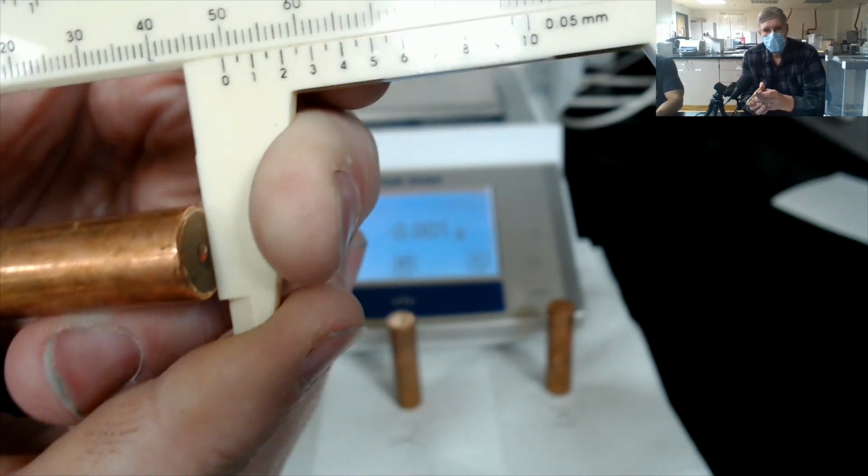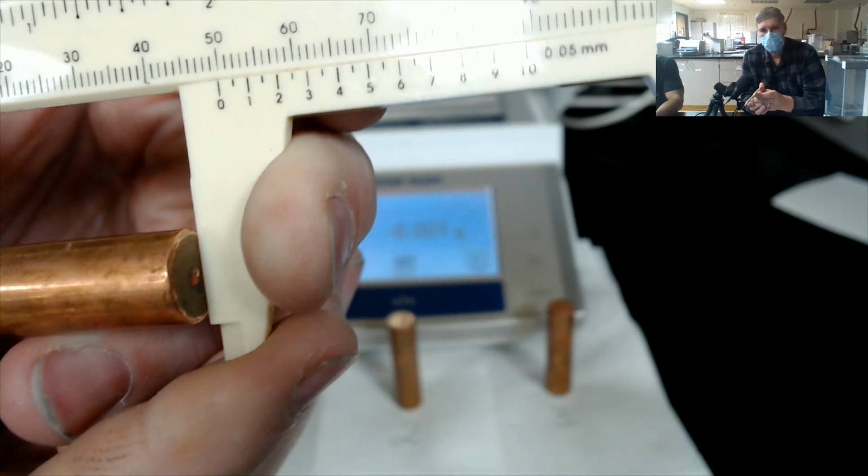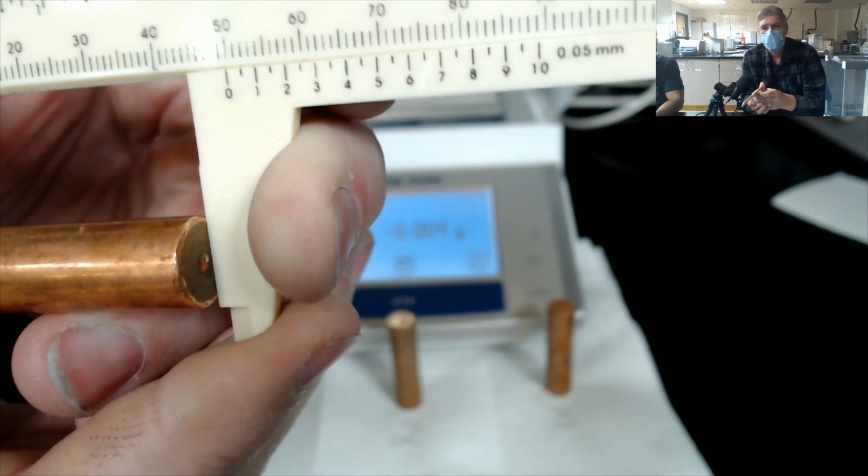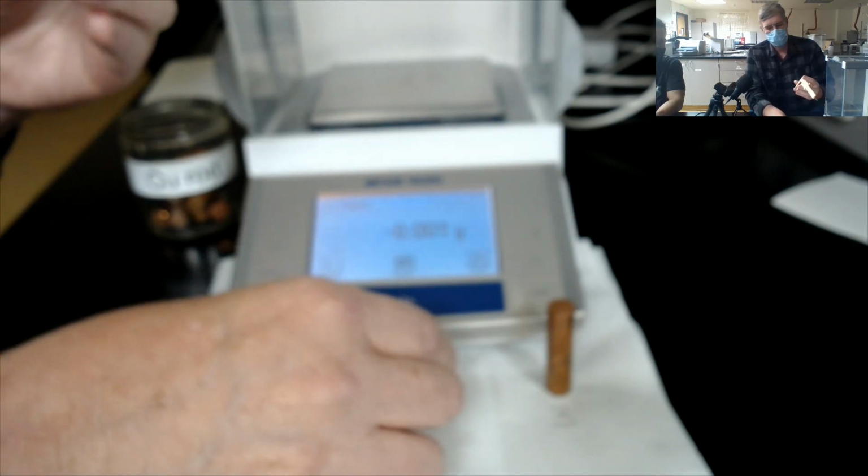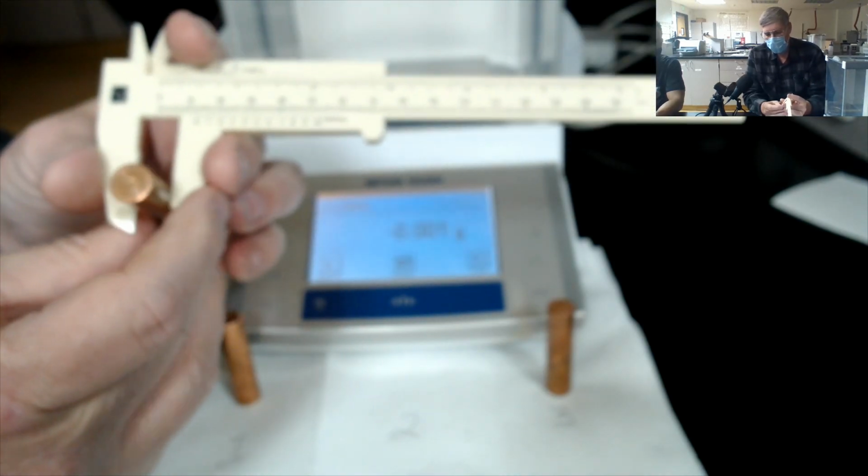So the measurement for this cylinder's length will be 49.95 millimeters. Now, I will do the same and allow you to make your own measurements for cylinder number 2.